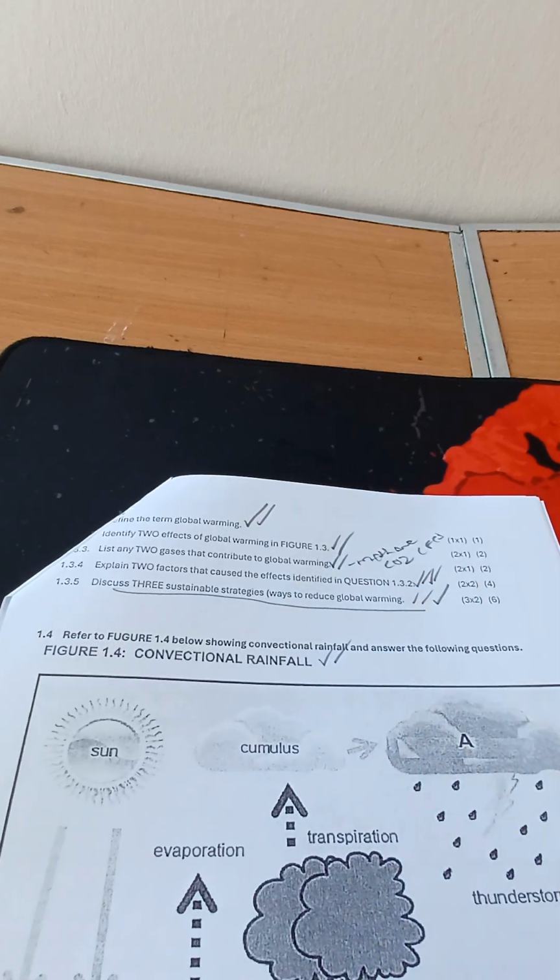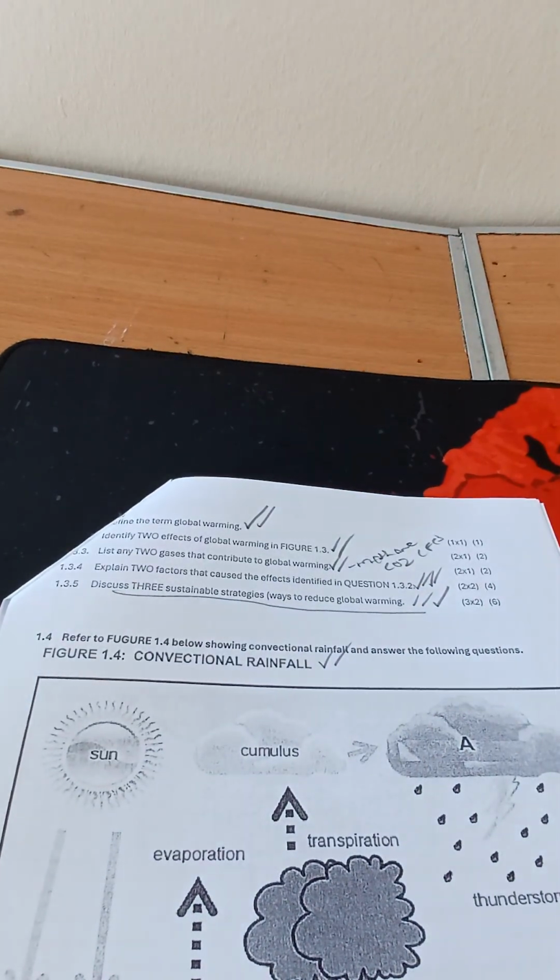Welcome. I'm moving on to 1.4. This is all about convectional rainfall. Remember, we have got three types of rainfall.